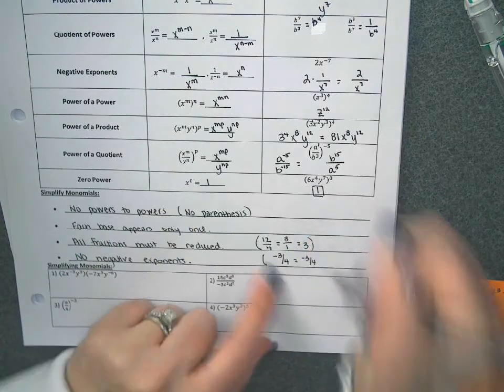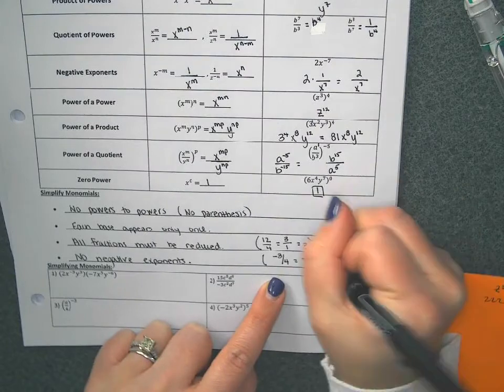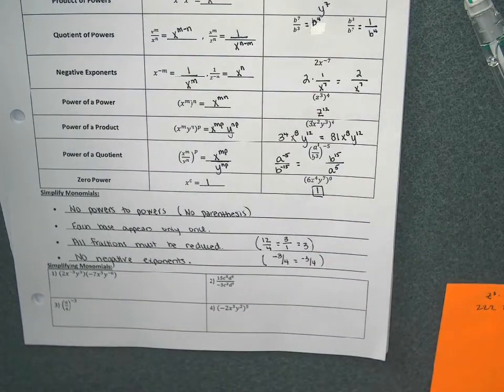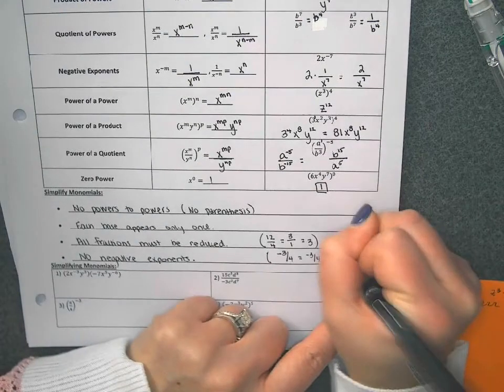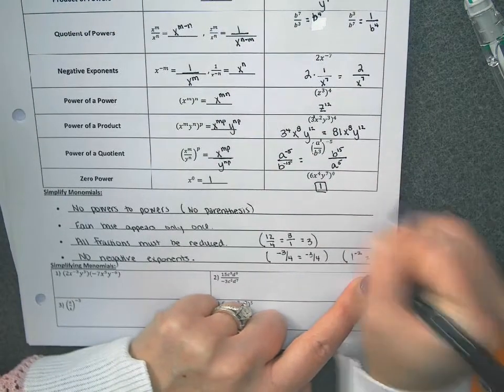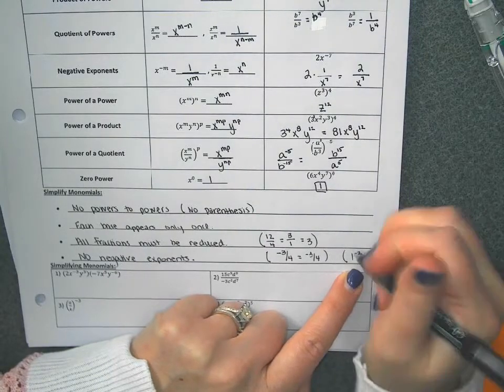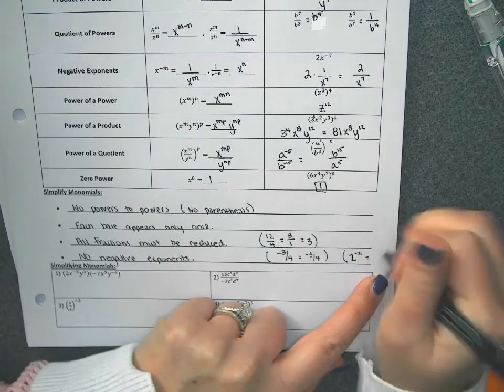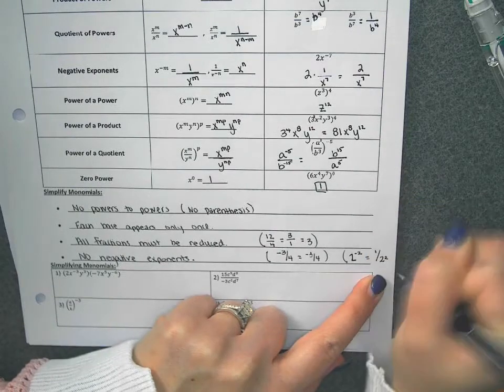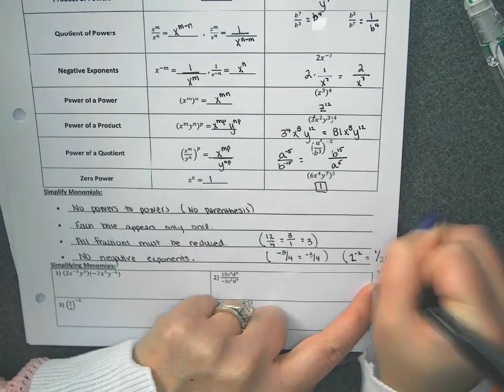There's no way you can move a negative 3 to the denominator and all of a sudden it becomes positive. A negative number is a negative number unless it's in an exponent. If I had 1 to the negative 2nd power, well, that was not a good example because 1 to any power is 1. If I had 2 to the negative 2nd power, that's 1 over 2 squared, which is 1/4.